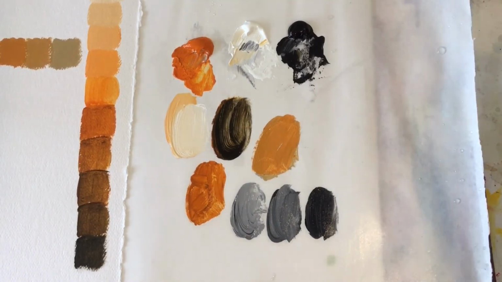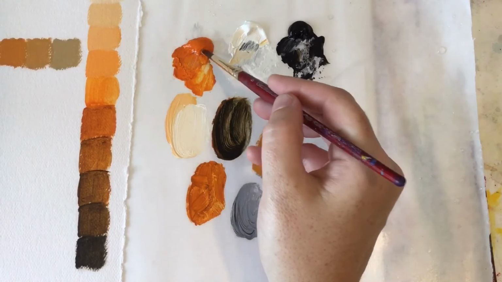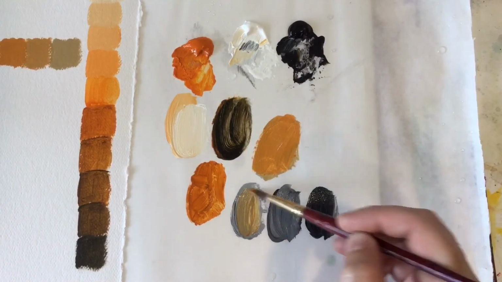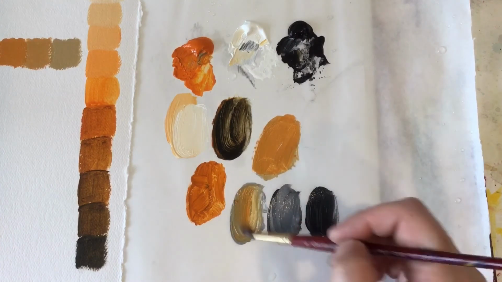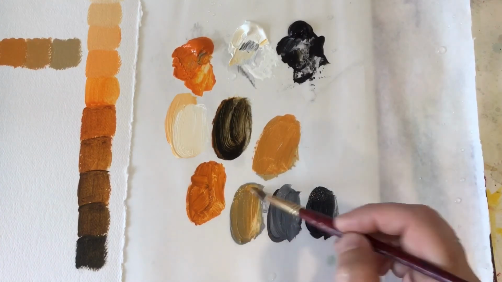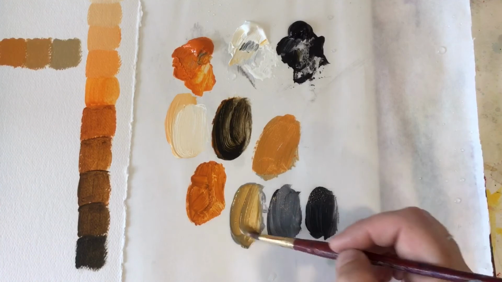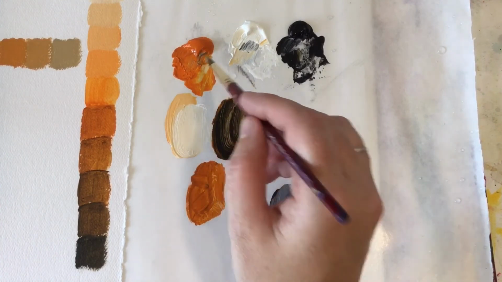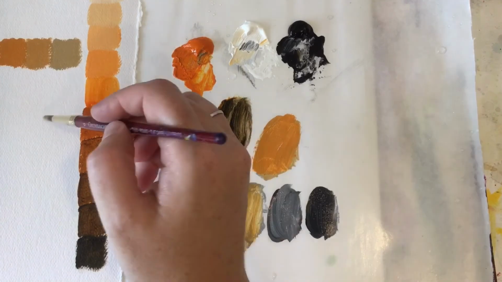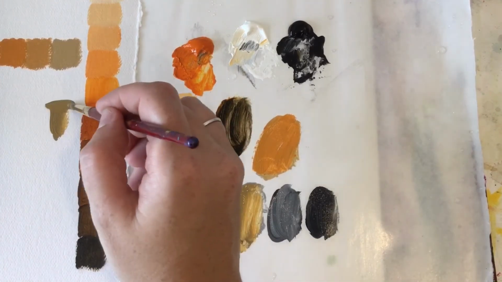So then what we can do is add the orange to that. Again, remember how much we add is going to affect the pigment that's dispersed into that gray. It's going to affect how light it gets because this is a lighter color right out of the tube. So I'm going to put that down.